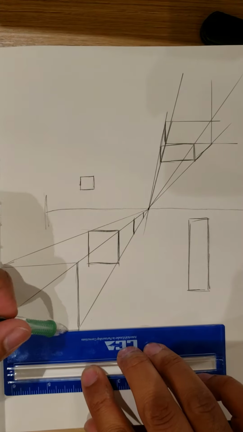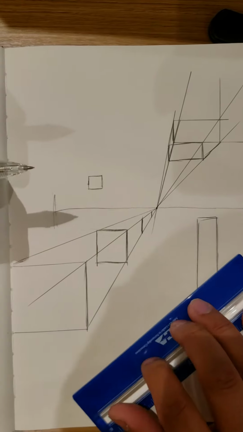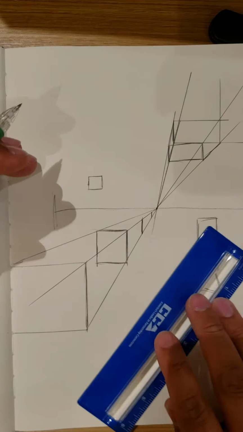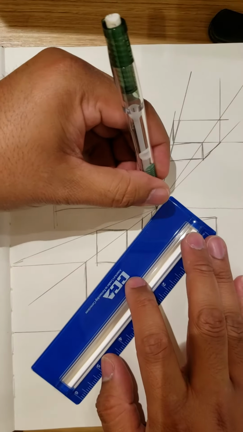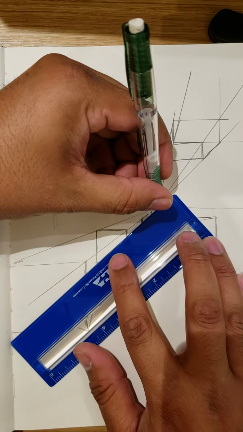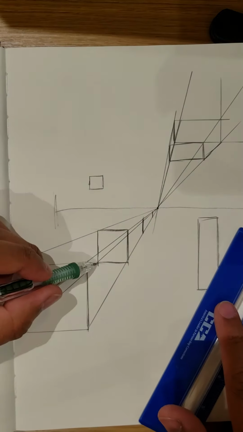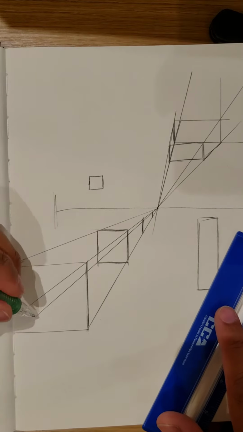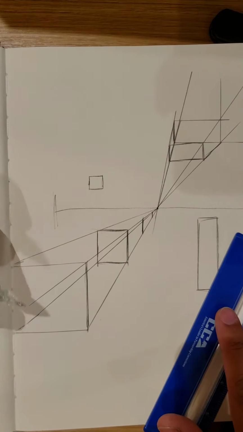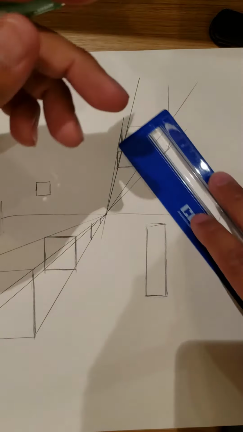But note to self to make sure you measure everything that goes into the box. We'll do another line for the square here. And the same, it'll go all the way here.